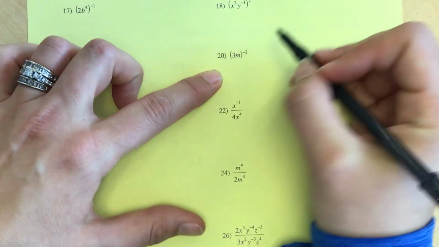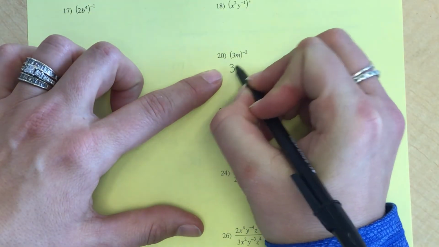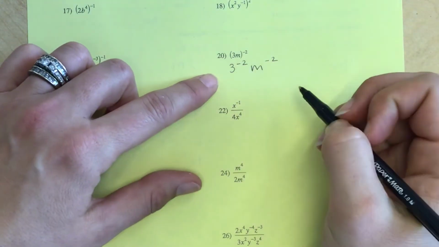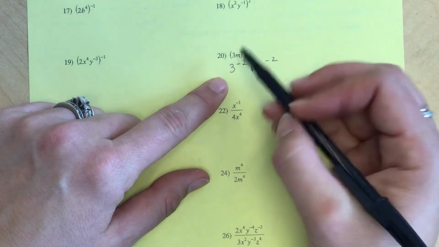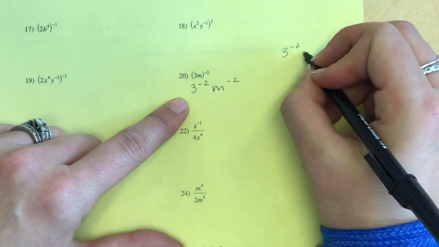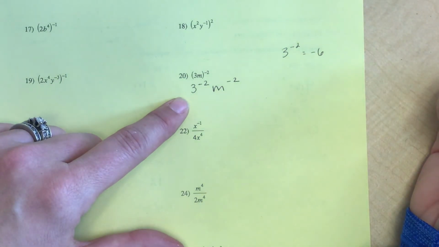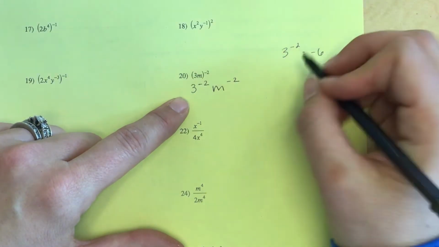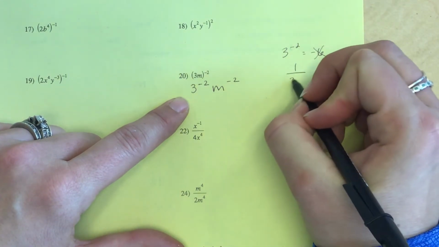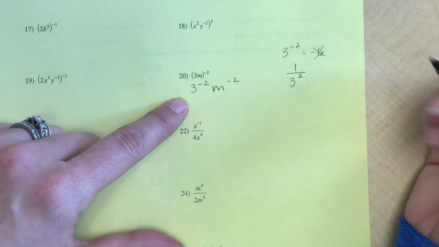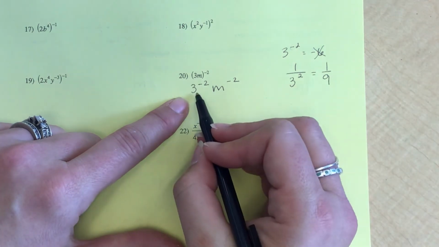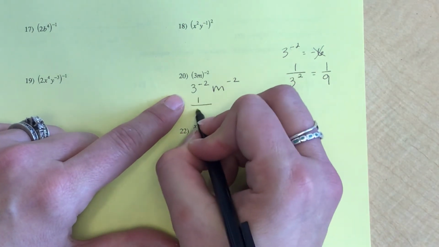All right, so on number 20, we're going to distribute this. So this becomes negative 2 and m to the negative 2. All right, now a big mistake that a lot of students have been making lately is that they want to say that 3 raised to the negative 2 equals negative 6, which it does not, okay? So 3 raised to the negative 2, to get rid of this negative, we'd have to put it on the bottom of a fraction. So this becomes 1 over 3 to the second, which is 1/9.